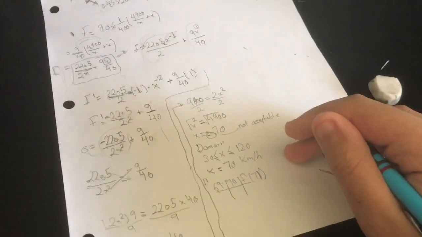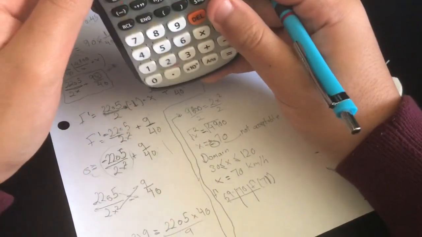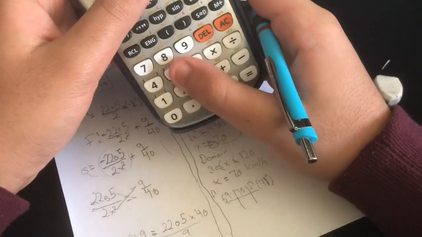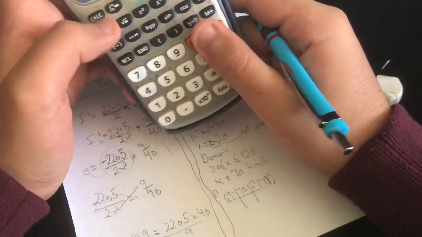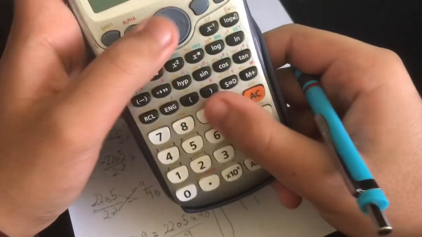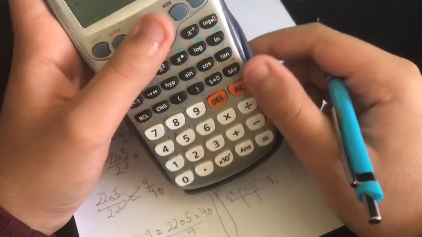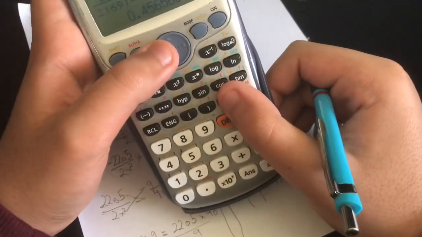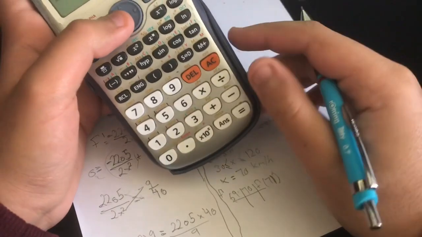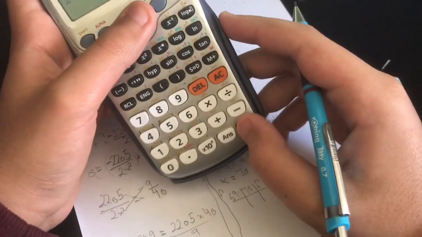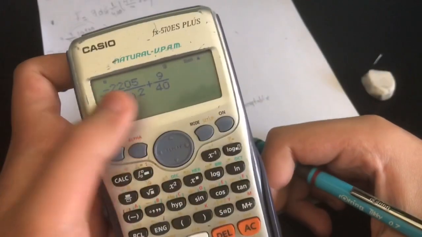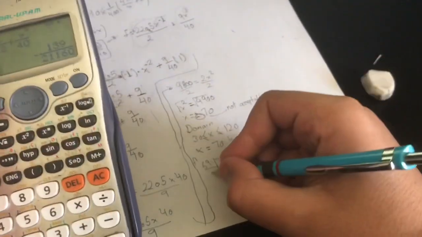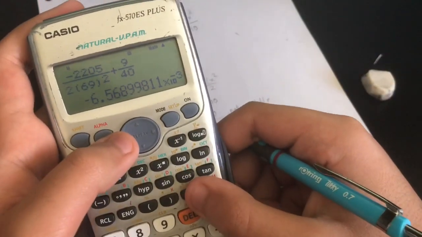So if I use my calculator here and use the equation of the derivative there, so 2205 over 2 times 69 squared plus 9 over 40, here I got a value for 69 to be negative, it's a very small number.